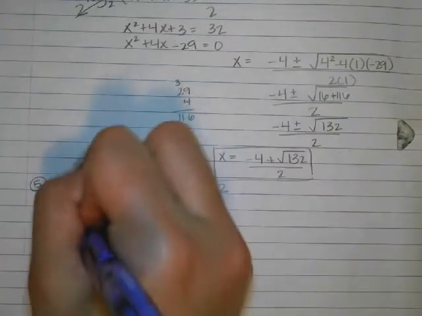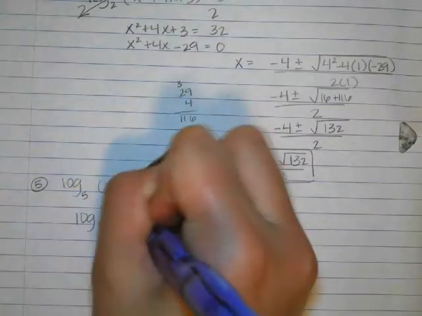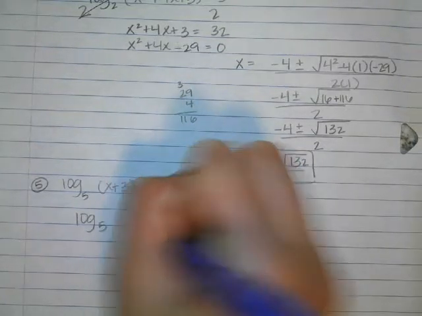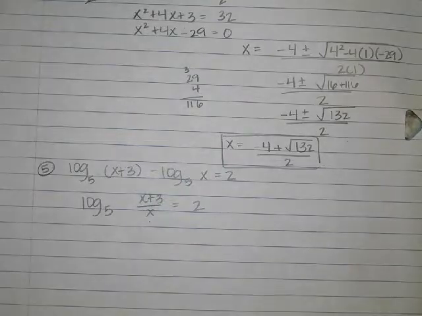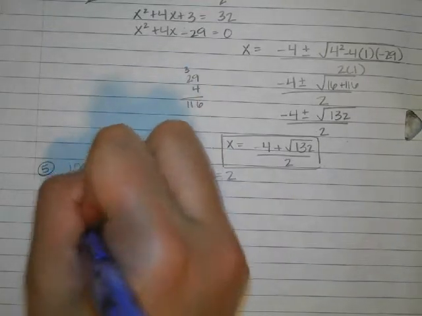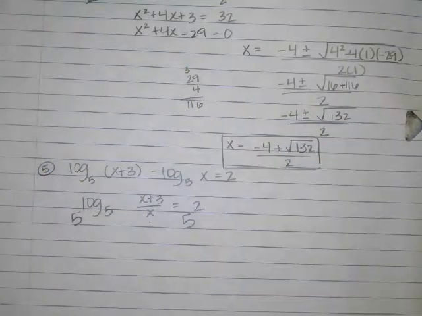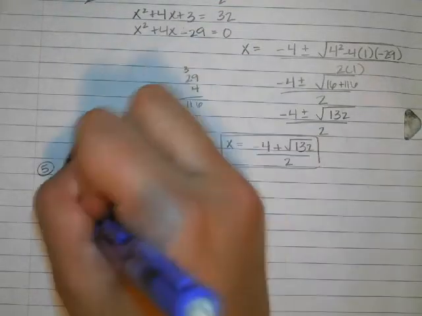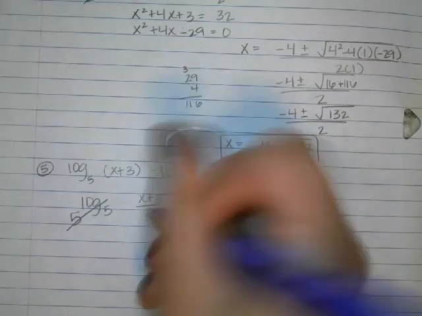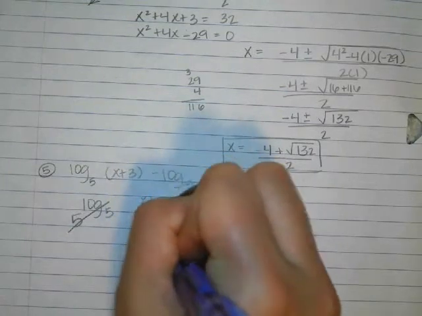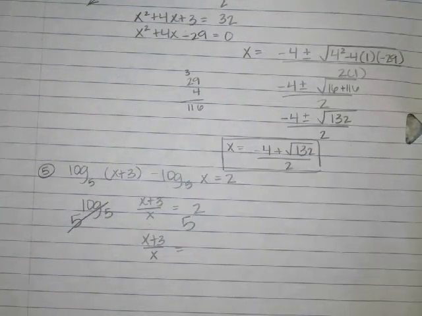So I'm going to say this is log base 5 of x plus 3 over x equals 2. To undo the logarithm, I need to give this problem a base exponent, right? So I'm saying that the inverse of logs are exponential equations. Those cancel. I've got x plus 3 over x equals 5 squared, which is 25.